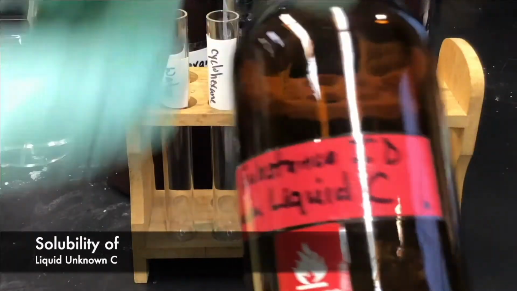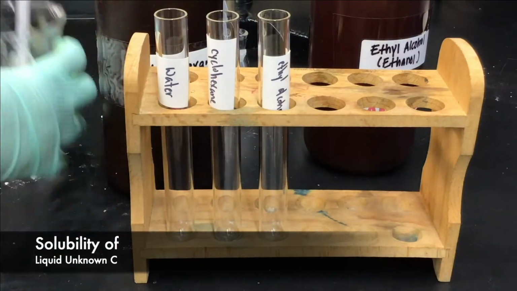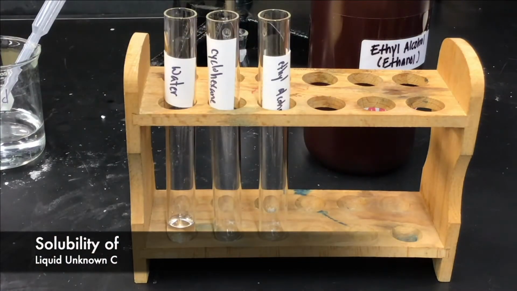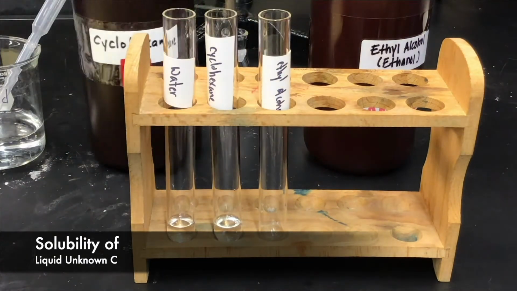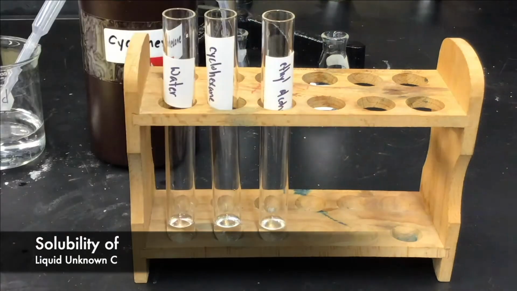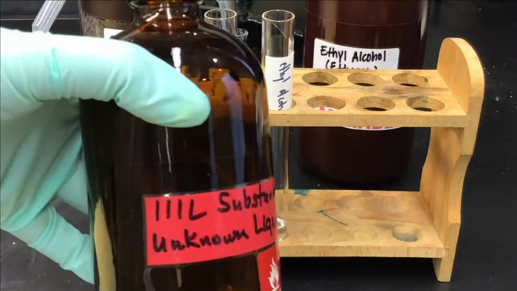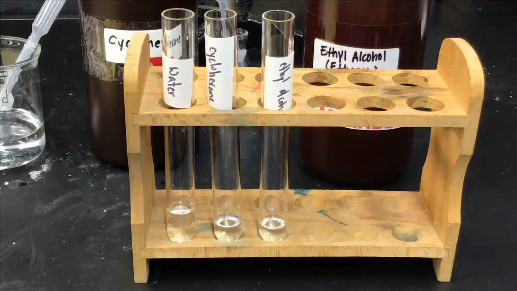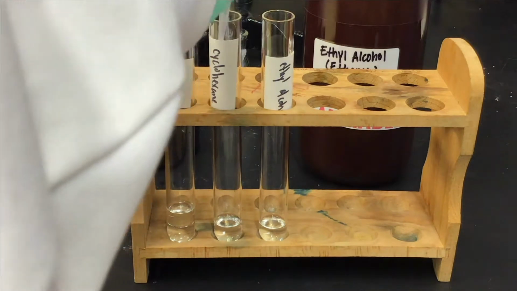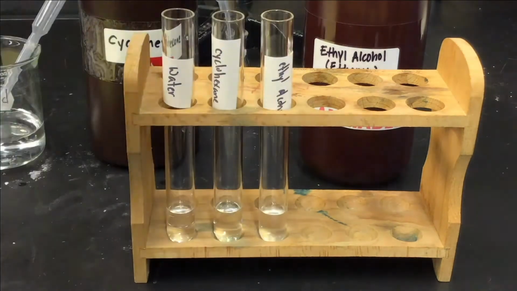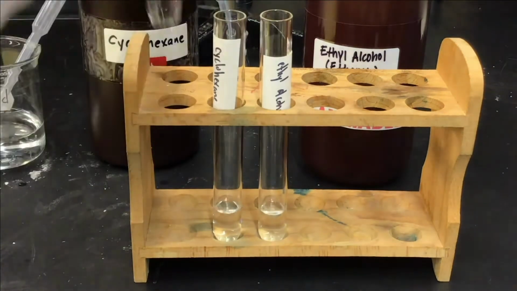Our final solubility test will be of our unknown C. Again, we're adding 2 to 3 milliliters of water, cyclohexane, and ethyl alcohol in labeled test tubes. This will be followed by 2 to 3 milliliters of our unknown C. Once our unknown has been added to each test tube, we're going to stopper and shake and see if our unknown is soluble.